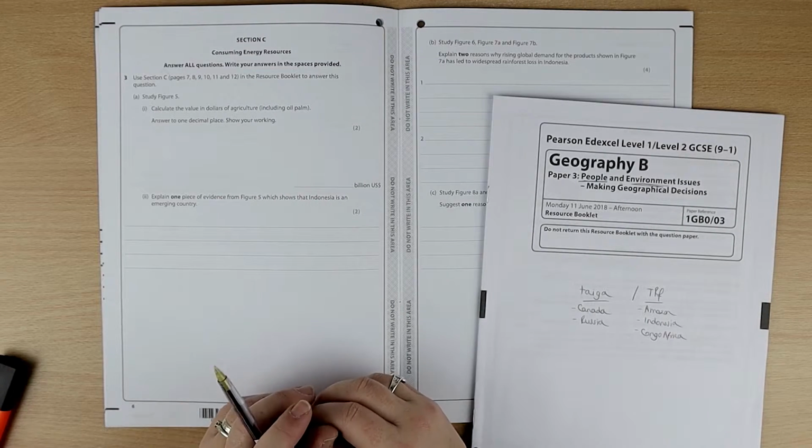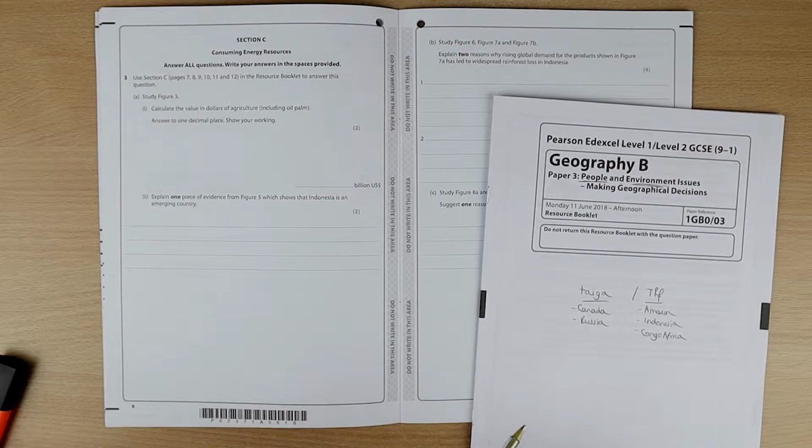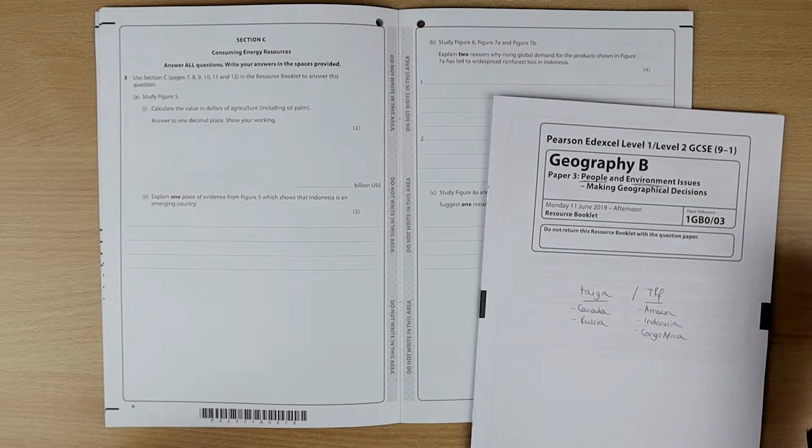Right, welcome back everybody. Today we're going to try and finish off the final two sections of component 3, which is your GCSE geography decision making exercise. To start with, we're going to have a quick look at section C. I'm going to recommend that for section C you probably spend about 30 minutes.